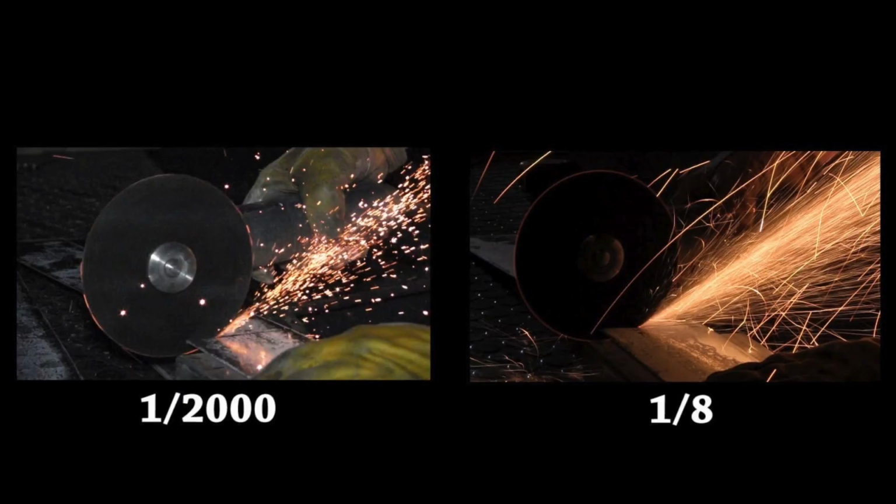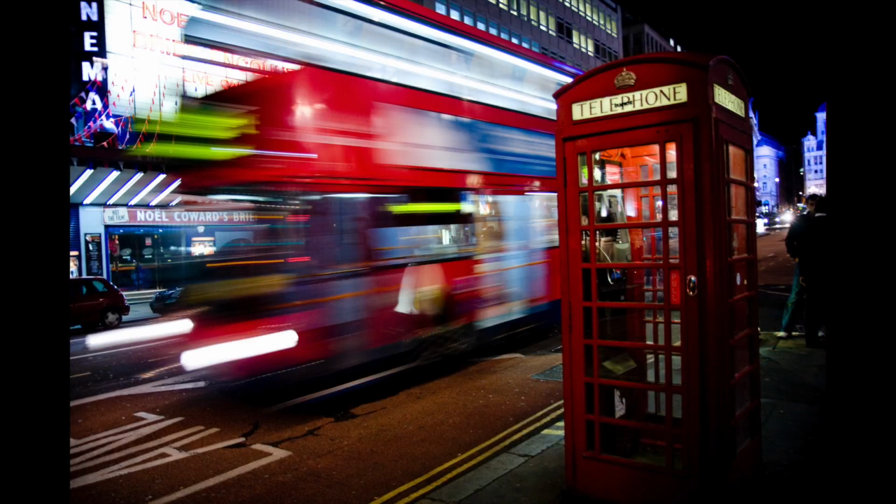Now, from an artistic standpoint, that might be more of what you're looking for. So knowing what shutter speed to use, or knowing how to change your shutter speed and what it's going to do, helps a lot. Now here you've got a cool scene. The bus is streaking by, probably at a much slower shutter speed, but the phone booth and all the stationary objects are in focus, and you've got the motion blur from the bus. Very cool effect, and one of the very cool things you can do just by changing your shutter speed.